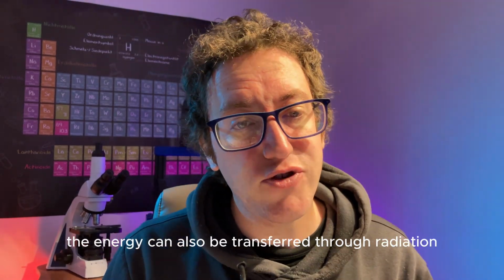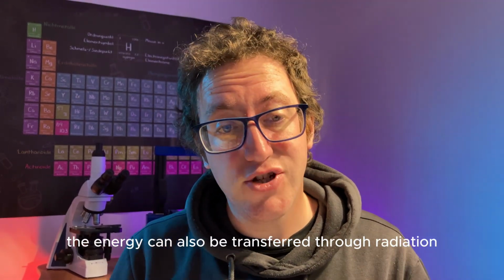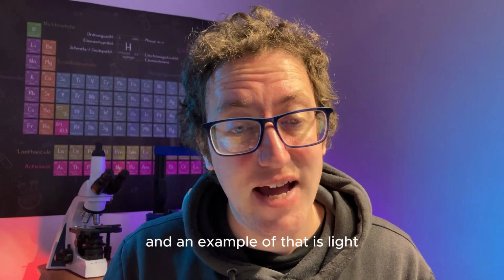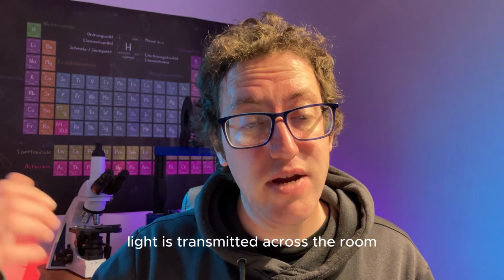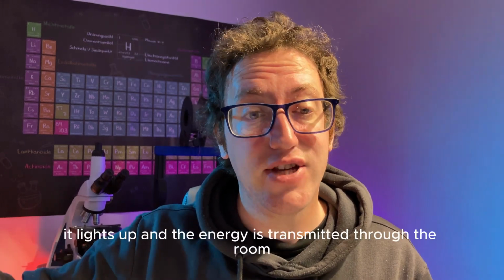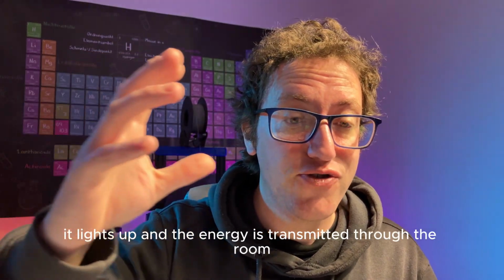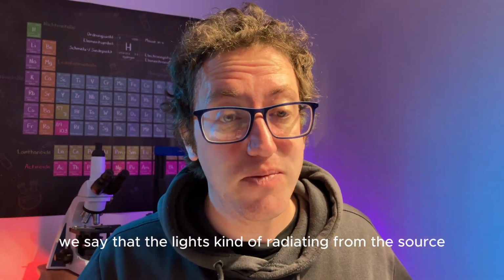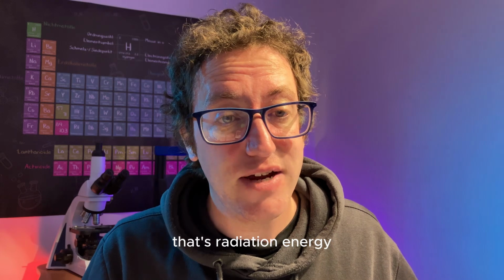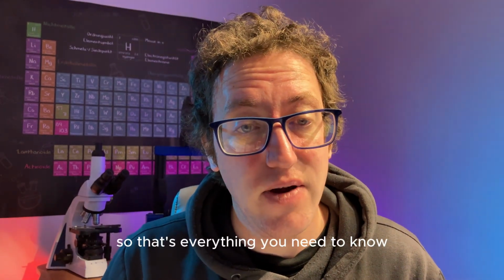Now, energy can also be transferred through radiation. An example of that is light. Light is transmitted across a room. When you plug in a light bulb, it lights up and the energy is transmitted through the room. We say that the light's radiating from the source. That's radiation energy. So that's everything you need to know.